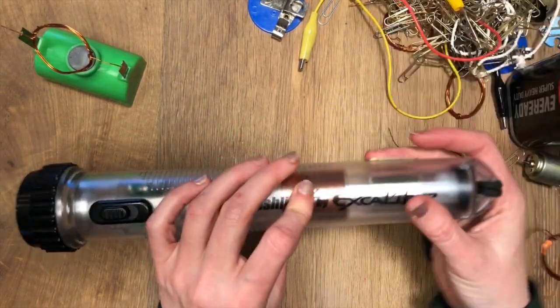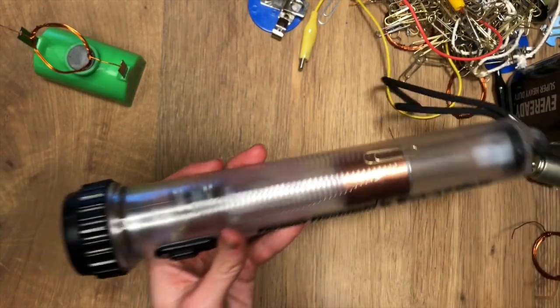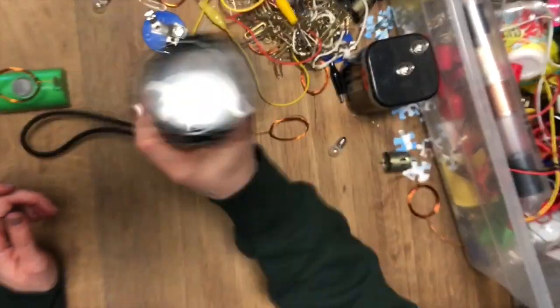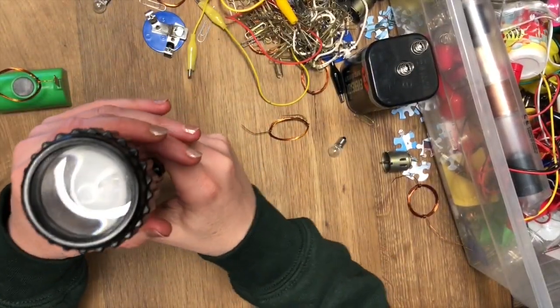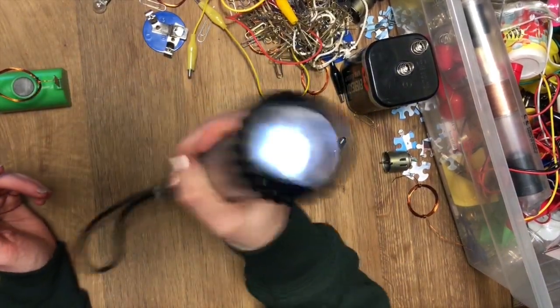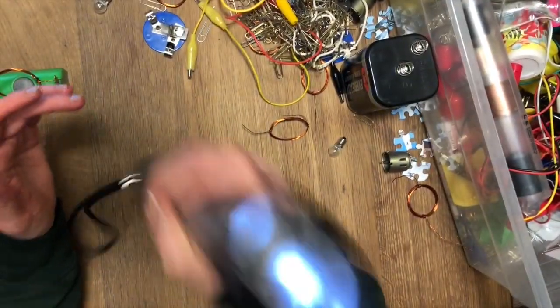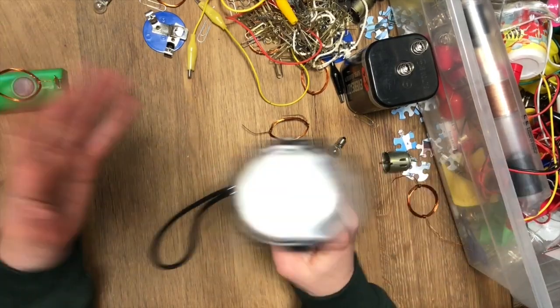Okay, so here's the Shake-Lite. Okay, let's shake it. There it is, it's lighting up. Shake-Lite! And it lights up, yay! There it is.